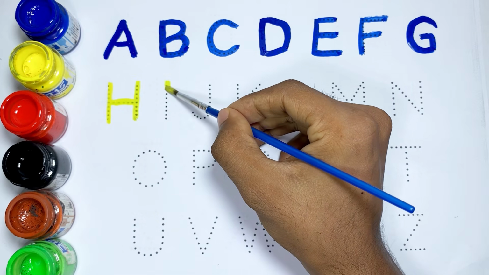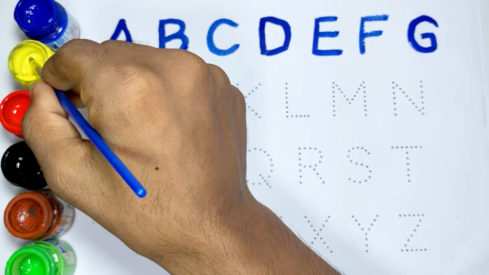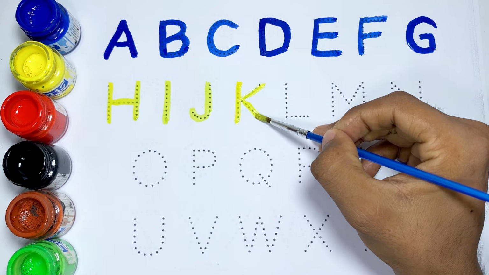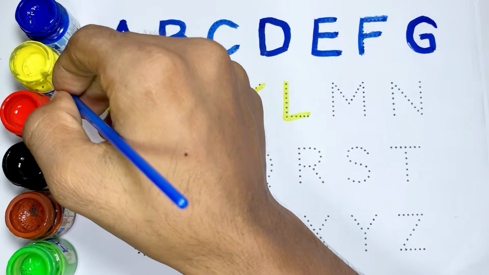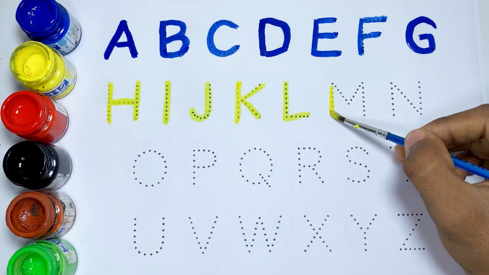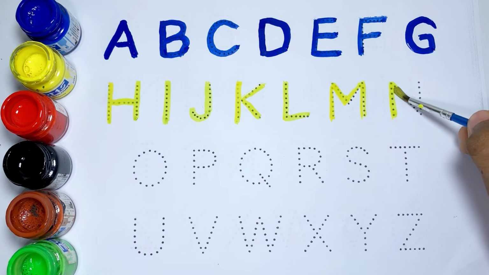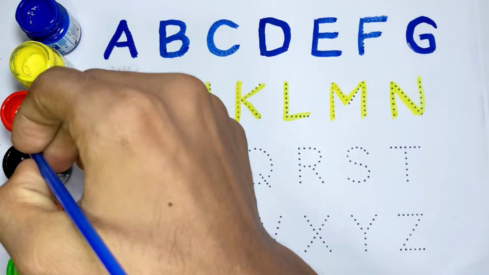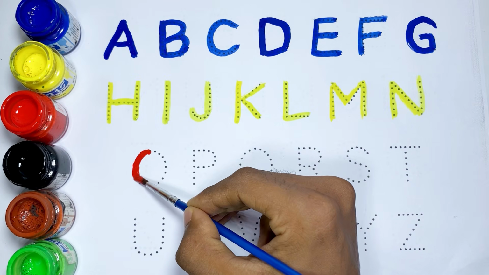H for helicopter. I for ice cream. J for joker. K for king. L for lion. M for moon. N for nose. Kids, now you draw O and use red color.